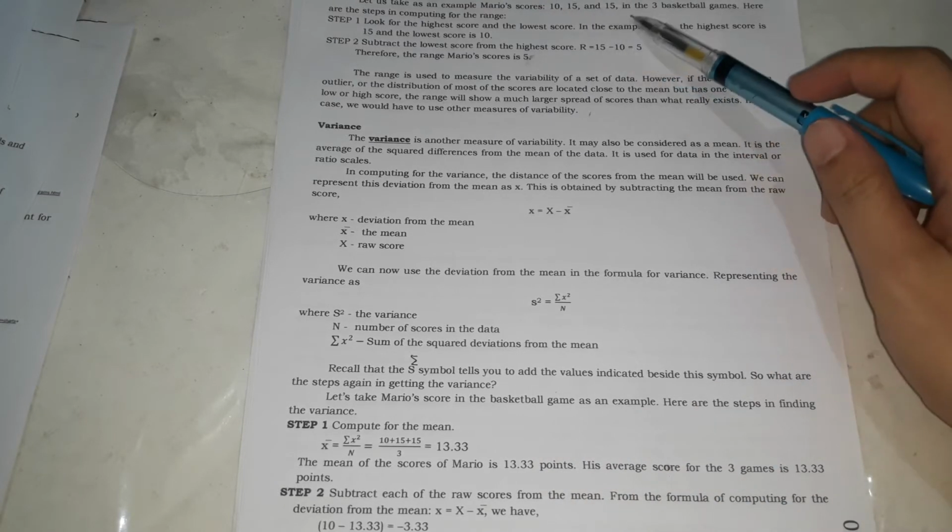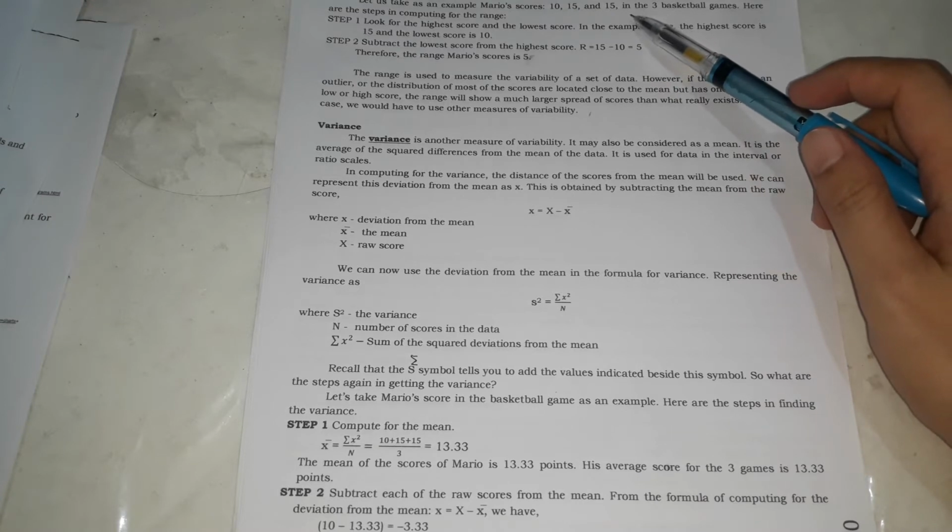We're going to use the scores of Mario: 10, 15, and 15. So there are 3 scores. The first thing you're going to do is to compute for the mean. So the formula is you're just going to add 10 plus 15 plus 15, divided by 3, which is equal to 13.33. For the mean, you just add all the scores and then divide by the number of scores, or the number of data. So there are 3 scores, so it's divided by 3.